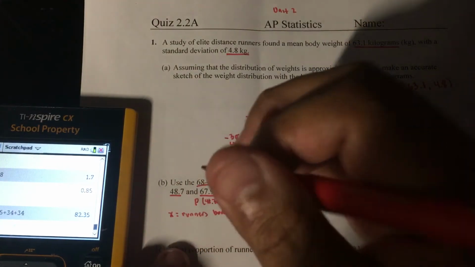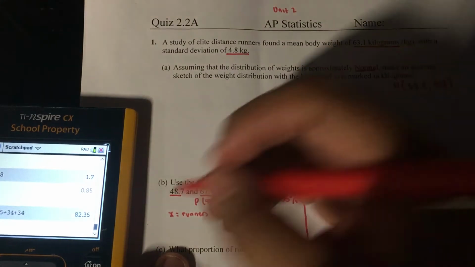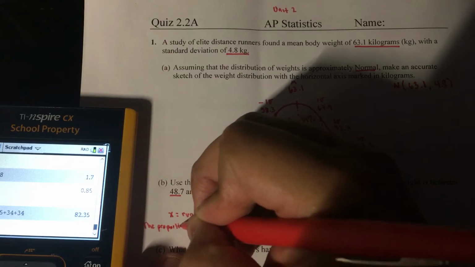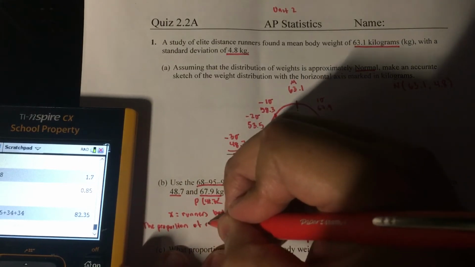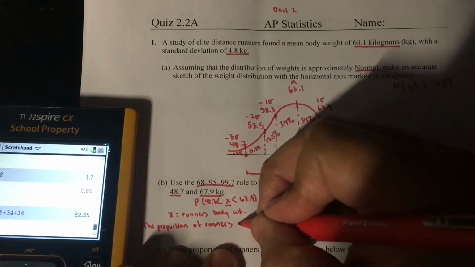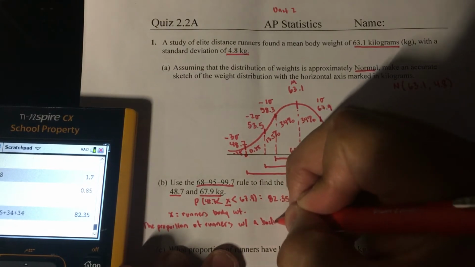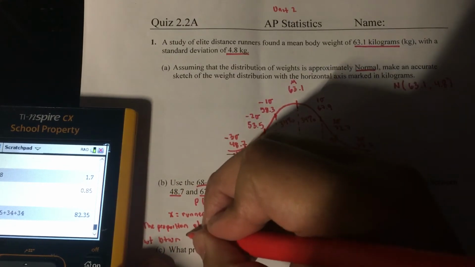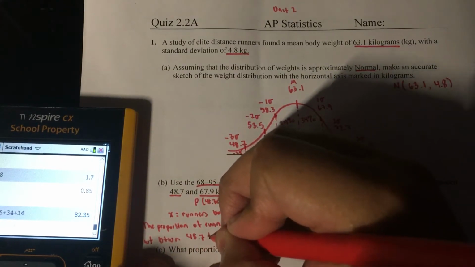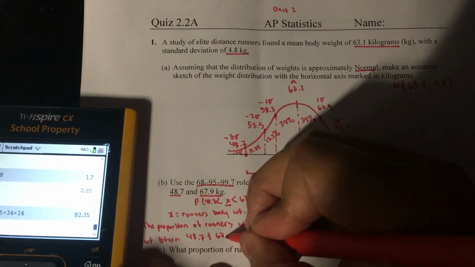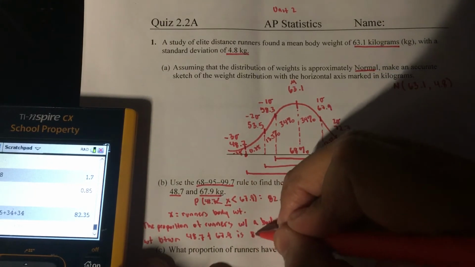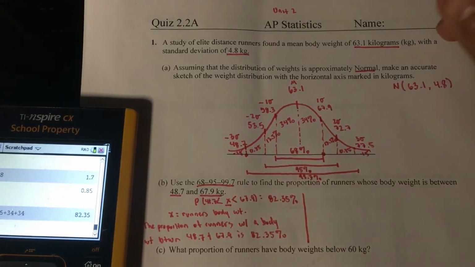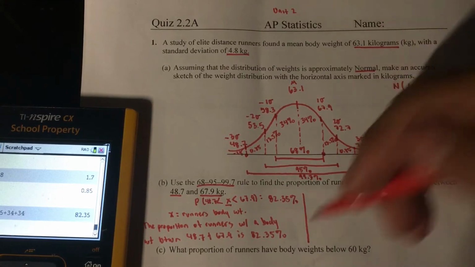And in order to get the full credit, I have to write the proportion, so we just got to be real specific here, of runners with a body weight between 48.7 and 67.9 is 82.35%.